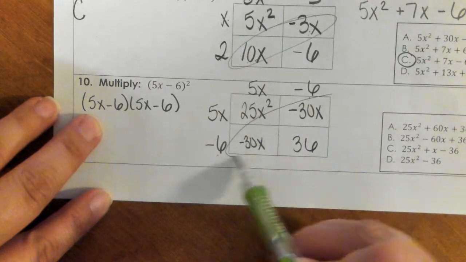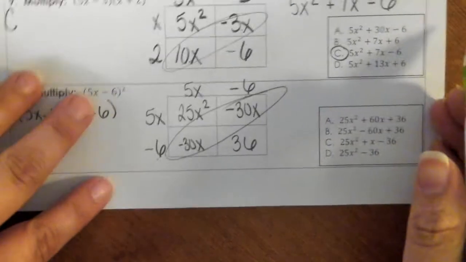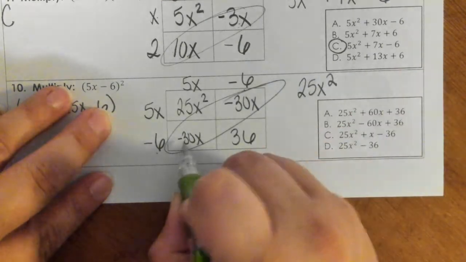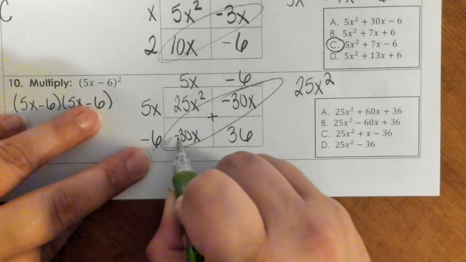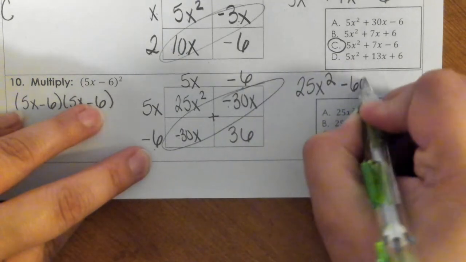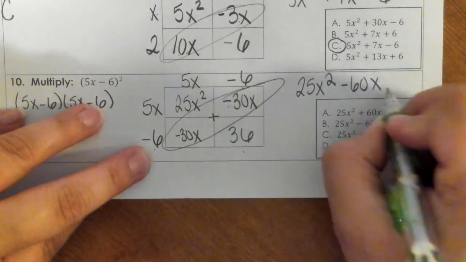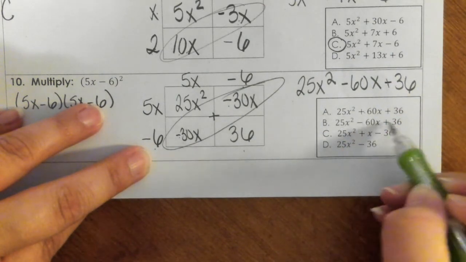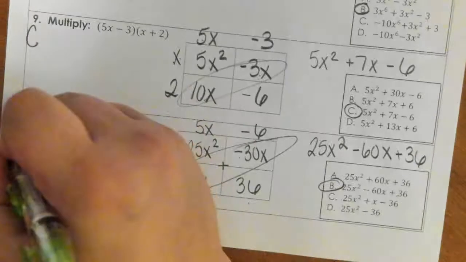Okay, diagonals match, meaning they're like terms. So we got 25x squared. Here, we're combining. So negative 30 plus negative 30 is negative 60x. Then we put our 36 at the end. So this would compare to B.